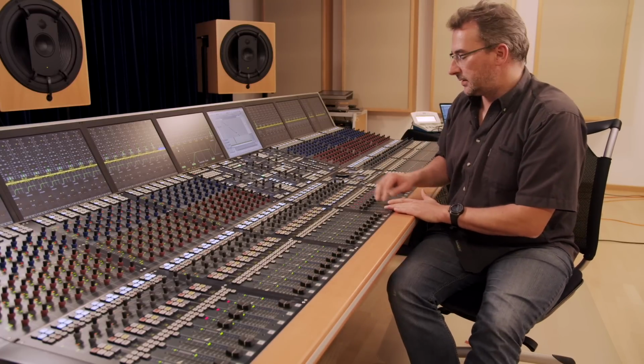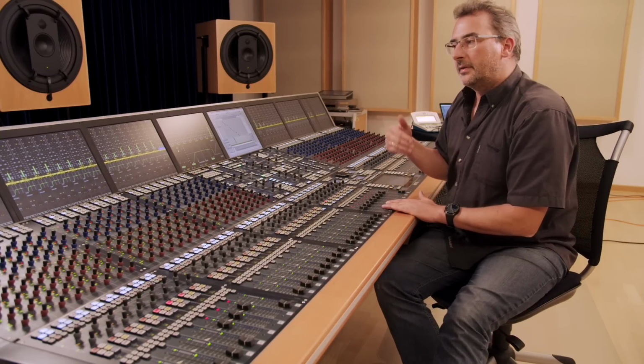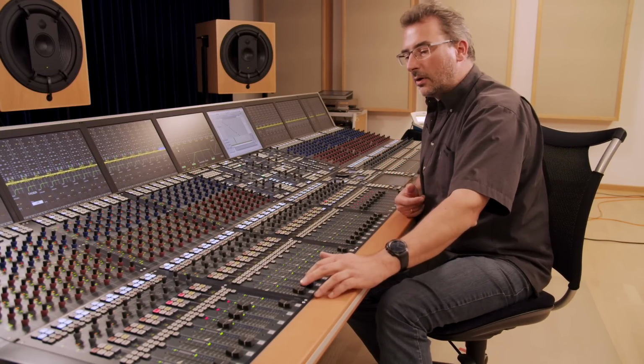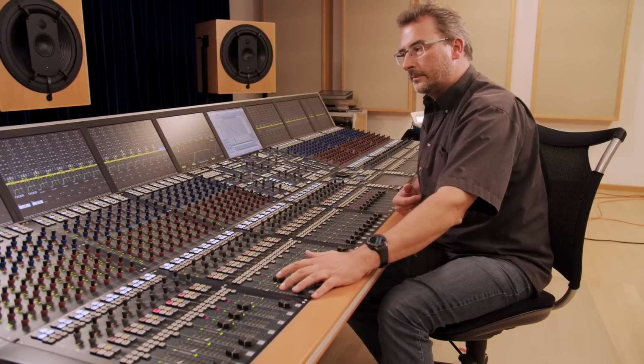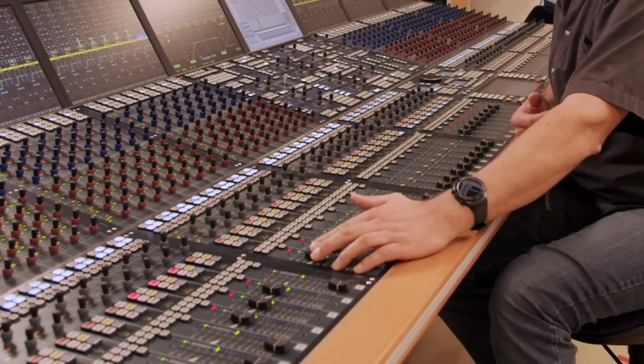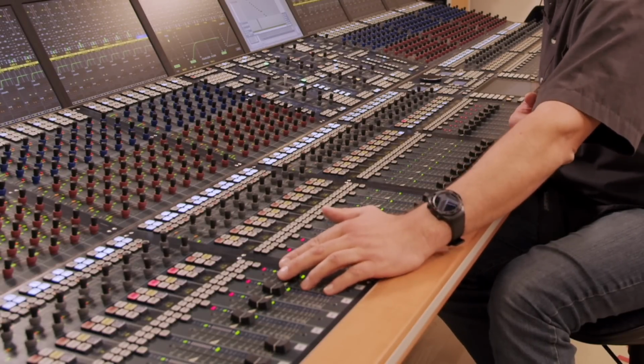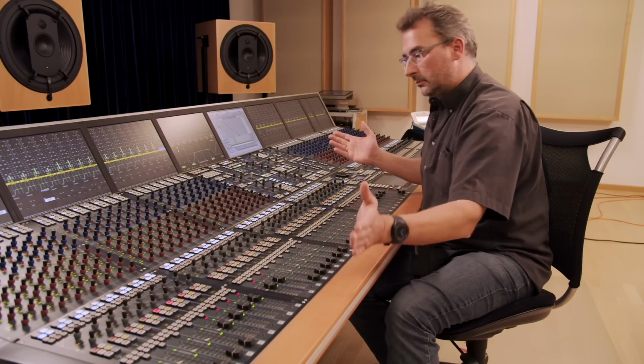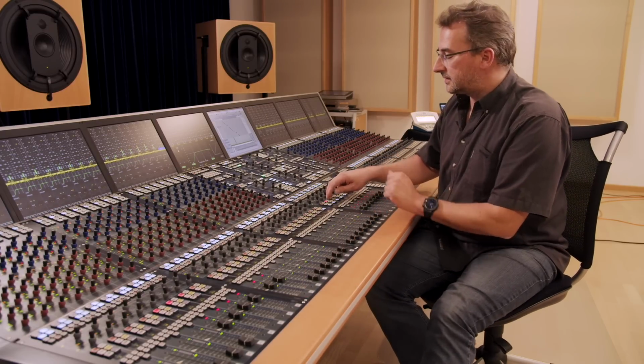Here I have my VCA muted because the first violins are done. Then I ask for the second violins, doing just the same over and over. There we have a pizzicato, what they are playing there. Just the same. And the third microphone. Second violins done. Thank you, second violins.